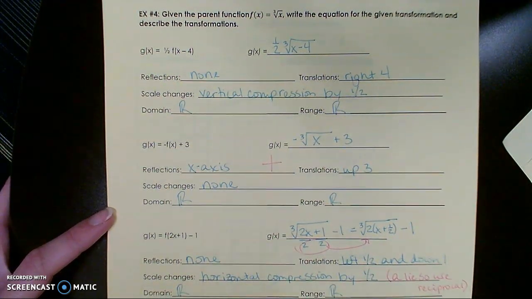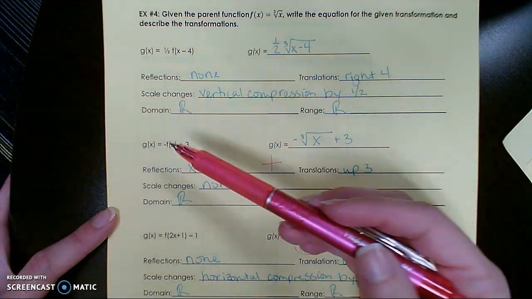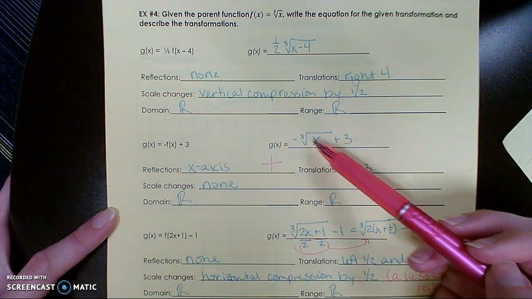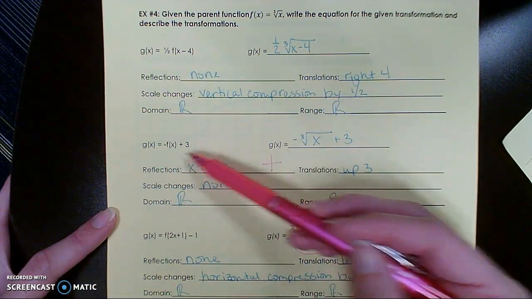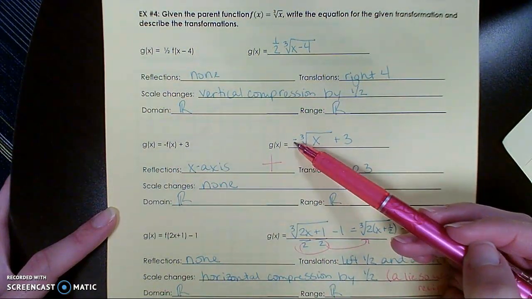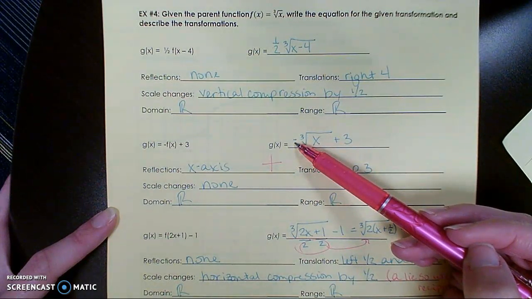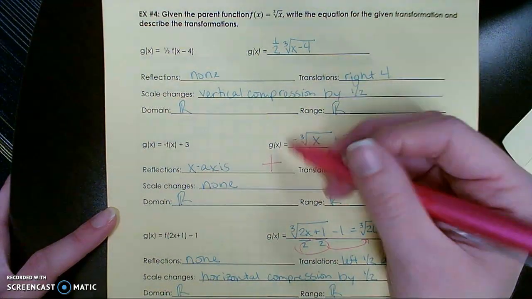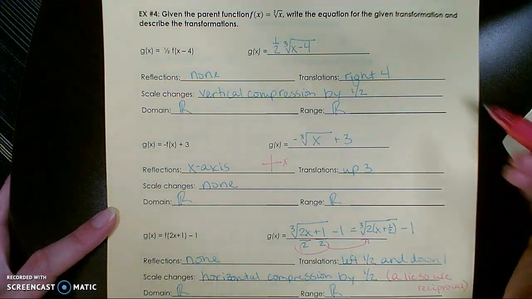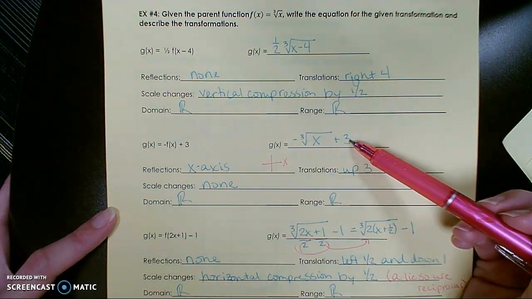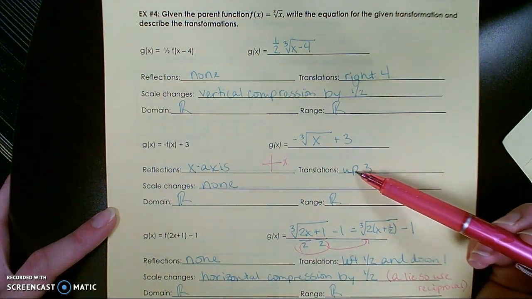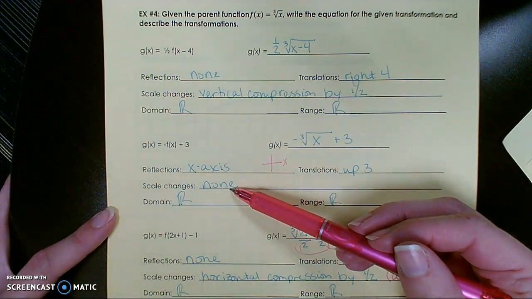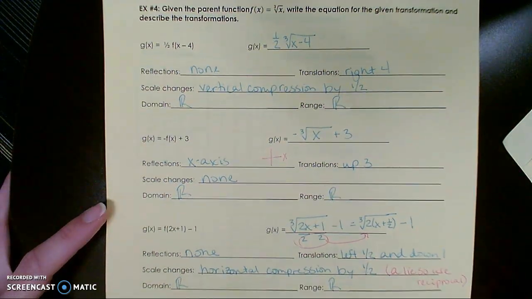The domain and the range remain all real numbers, just like they do in all of the problems because the domain's not restricted. In the next problem, there's nothing in the parentheses with x, so only x is being cube rooted. We've got a negative in the front and a +3 at the end. This negative in the front implies a reflection that's vertical. If I reflect vertically up and down, that's going to be over the x-axis. The translation is +3 outside, so vertically that's up, 3 units up.